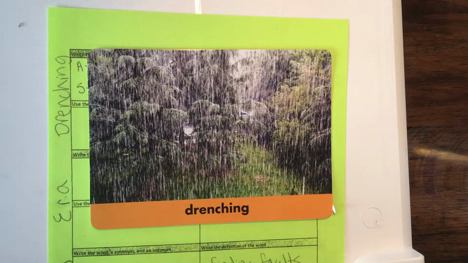Hello, fifth grade. Here are the green vocabulary words for the story, The Hindenburg, out of Reading Street. Let's dive into this, shall we?